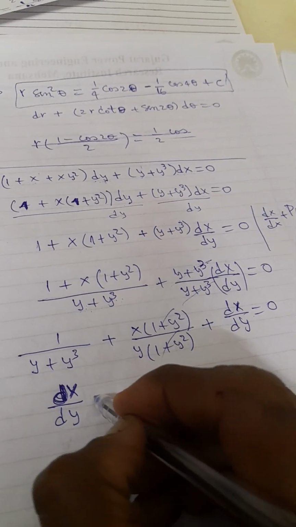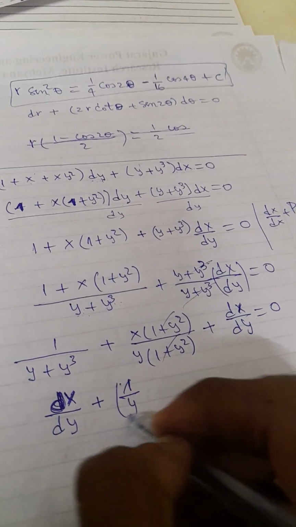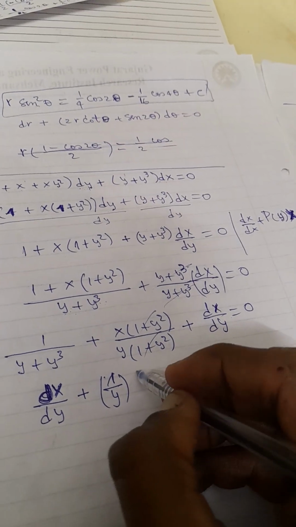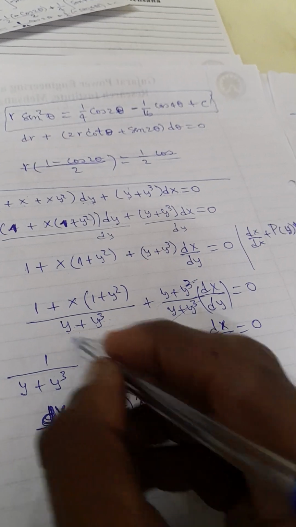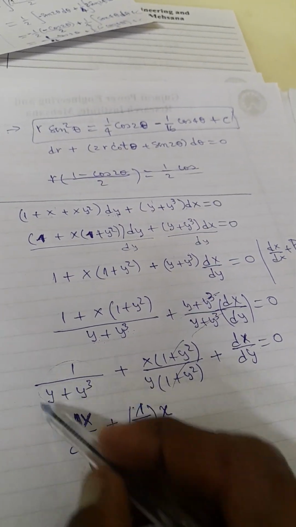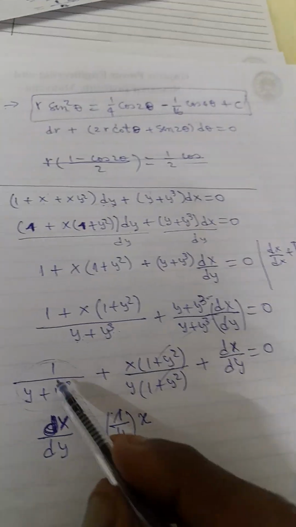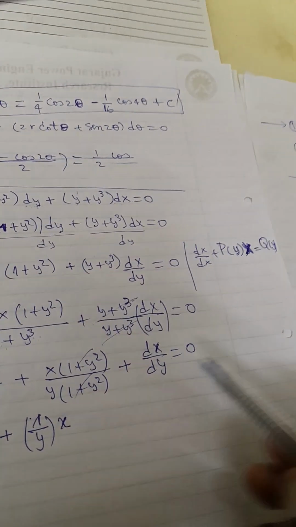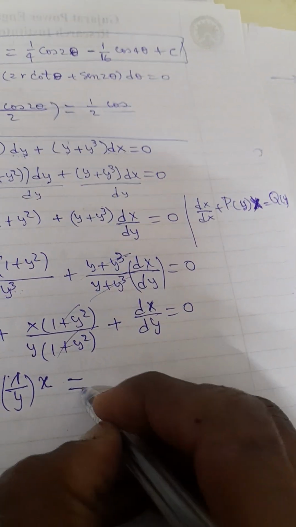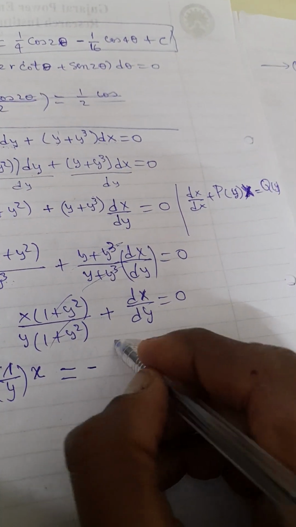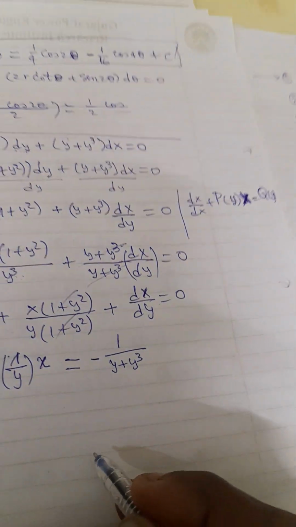What you're going to have is dx upon dy plus 1 upon y, that's a function of y only, times x. And this term, if you see, is a term of y only. This is our q, and this q must be in the other side. This will be minus 1 over y plus y cube.